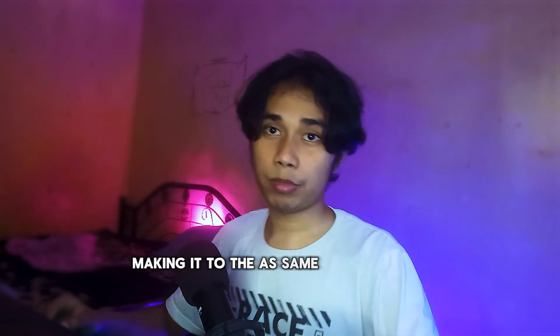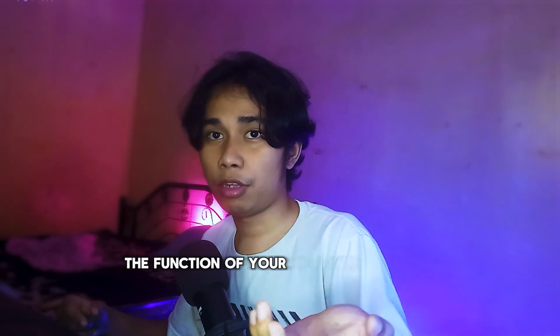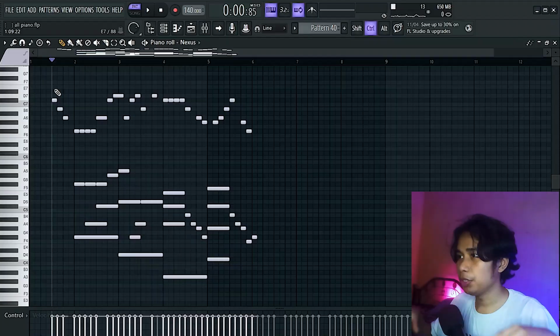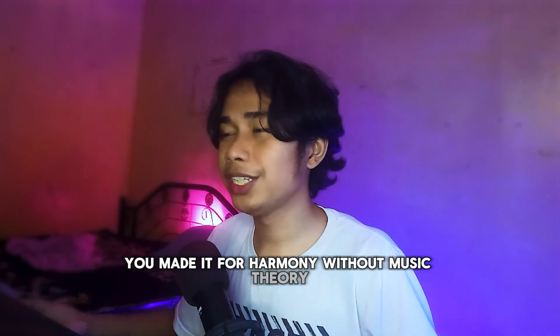Make it similar to your main melody, but make sure it's a little bit different, like this. The function of the counter melody is to fill the empty space between the melody and the chord progression. And once your counter melody is done, congratulations, you made a harmony without music theory. Use your ears and your instincts. Now let's listen to the result.